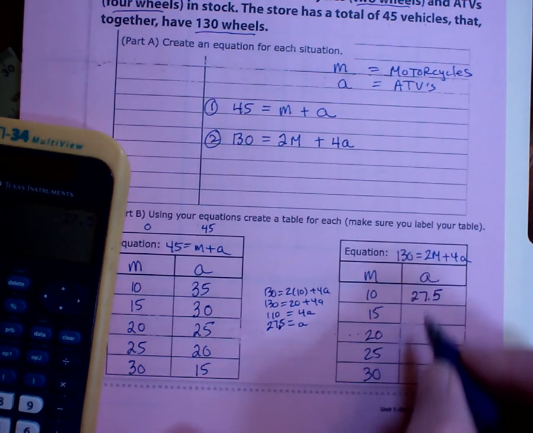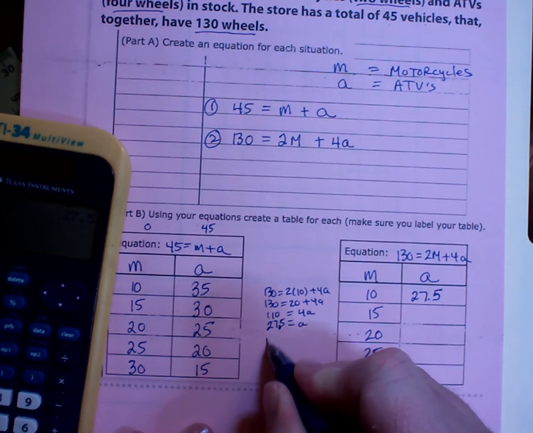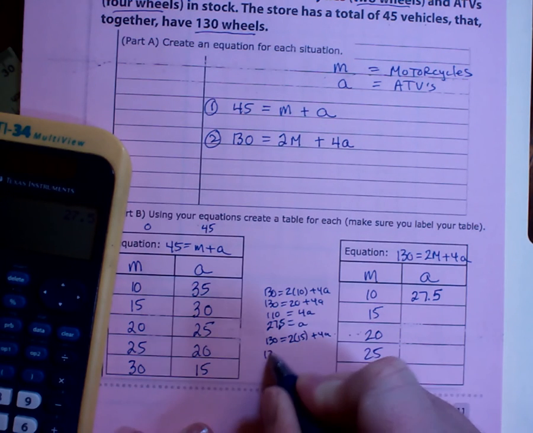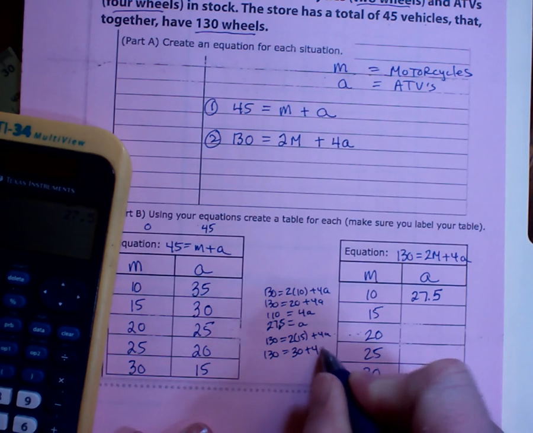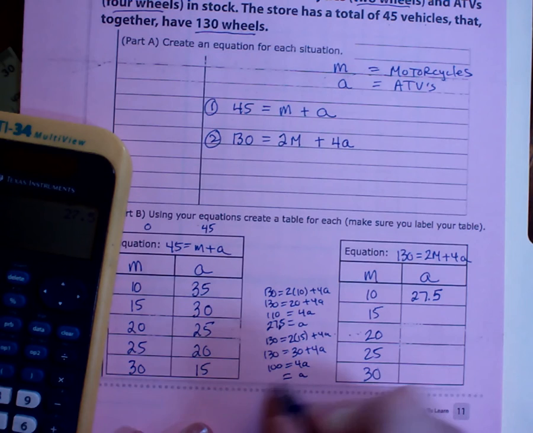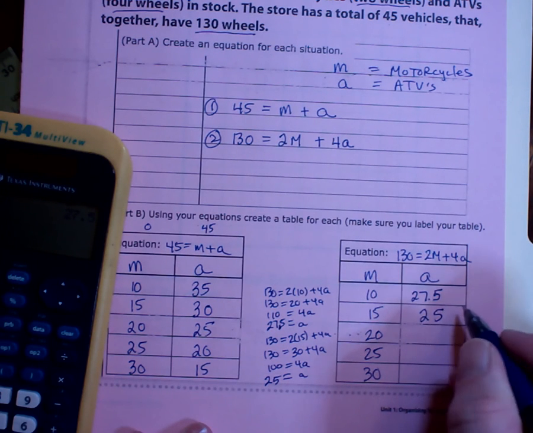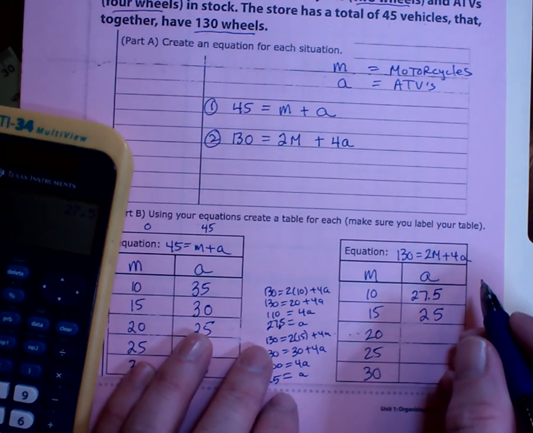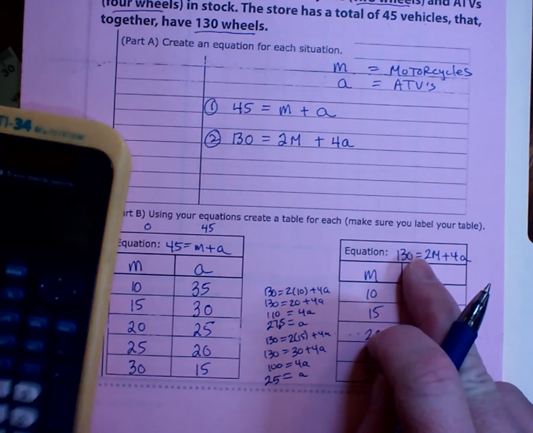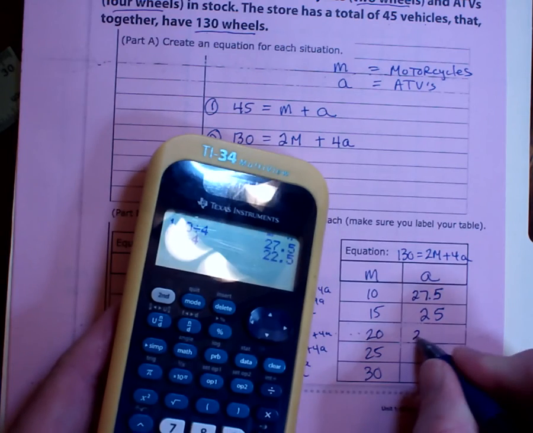That's 30. Okay, well, it works out for 15. If I have 15 motorcycles, 130 equals 30 plus 4a. If I subtract 30, I get 100 equals 4a. Now I do get a good number. A equals 25. Okay, so if I put 20 in there, I get 40. That's 90. That's not going to work. 90 divided by 4 is 22.5.